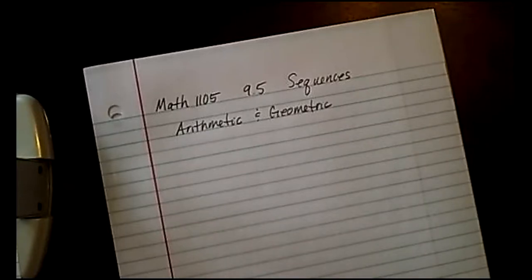All right, so we are going to be talking about sequences today, and that covers all of section 9.5. So bear with me on this note taking with the dot cam. It's new to me, so I'll do the best I can.